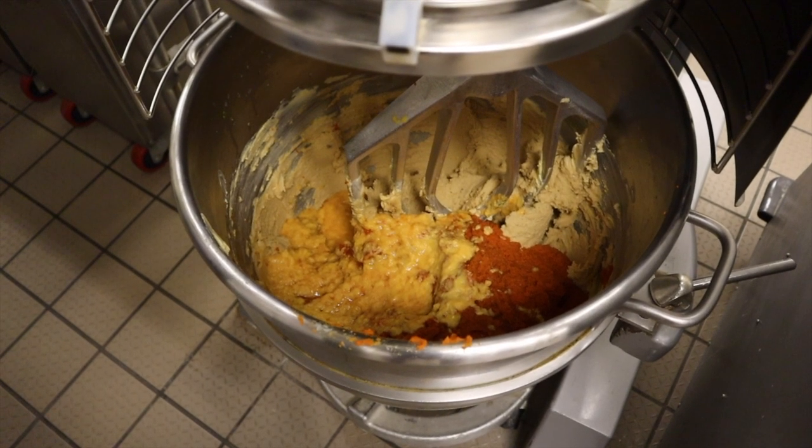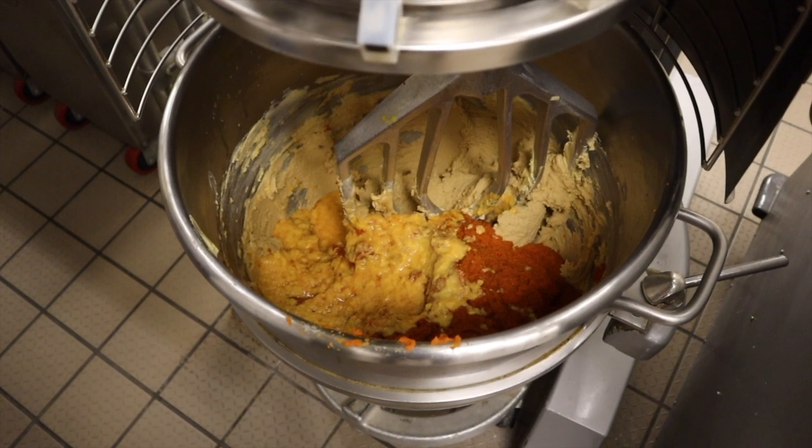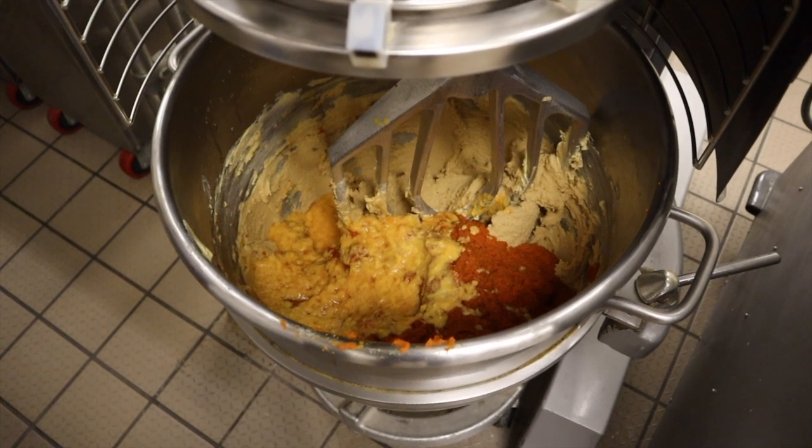When the liquids, things like the eggs and the pumpkin, when you mix them in, things start to get more interesting.